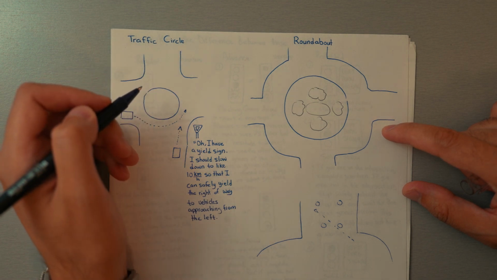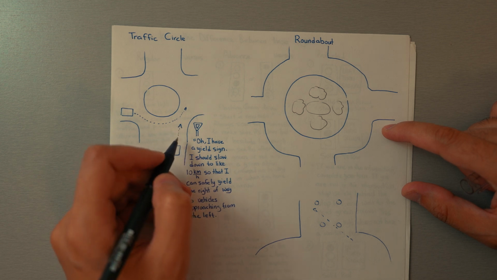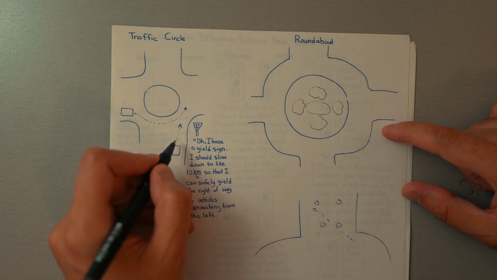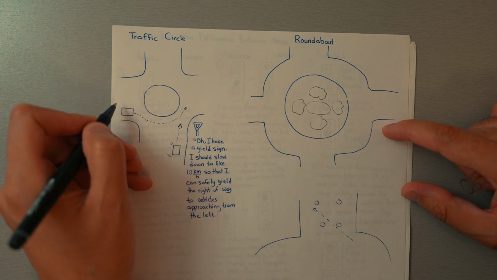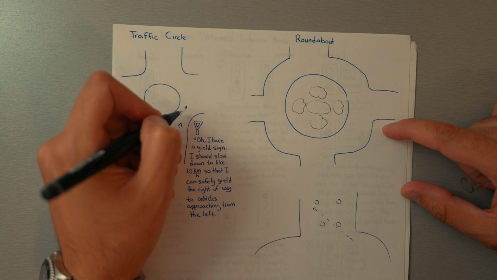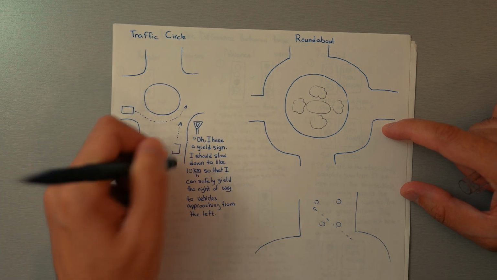Now you might think, what's the difference? With the traffic circle, you signal as you would at a regular intersection. So if you're going to go left, you signal left before you enter the traffic circle. If you're going straight, you don't need to signal. And if you're going right, you would signal to the right.